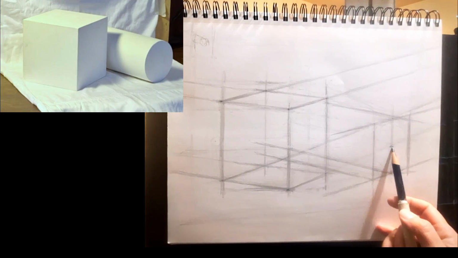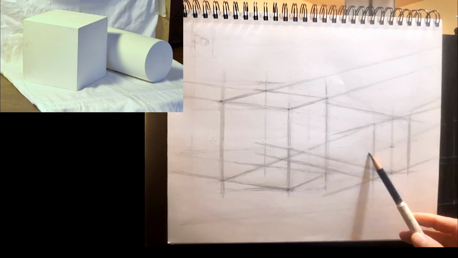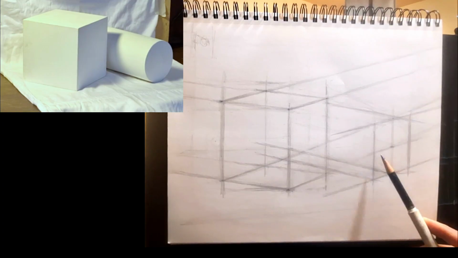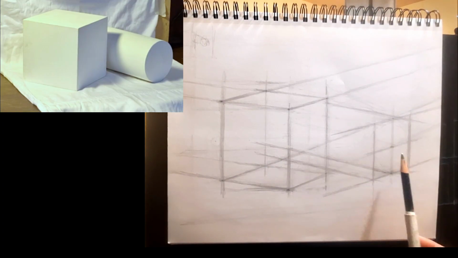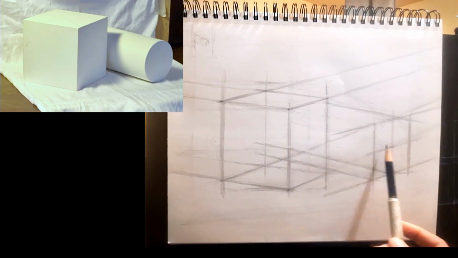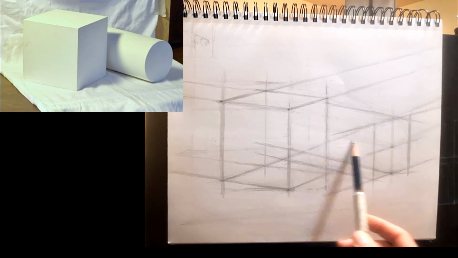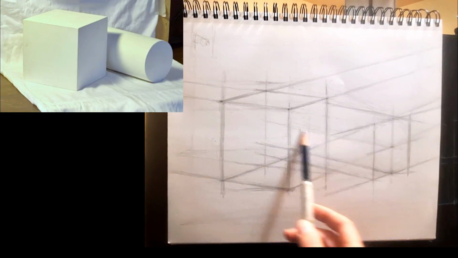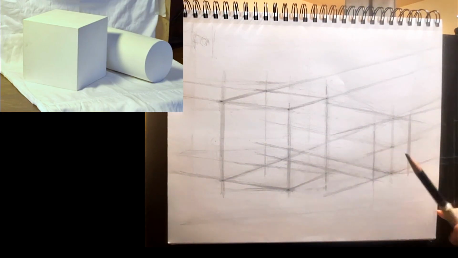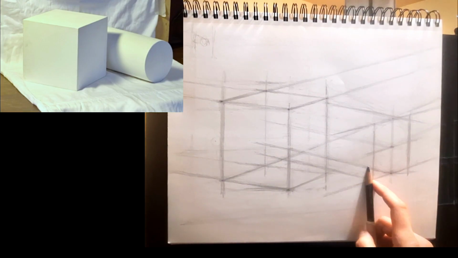So this will be my future half. And if I draw with the perspective that I already have here, making sure that it is the same rate, right? So I have this distance here.